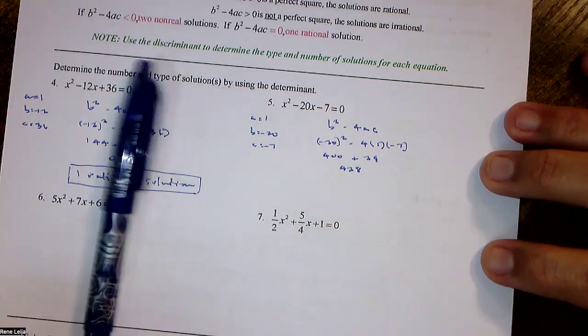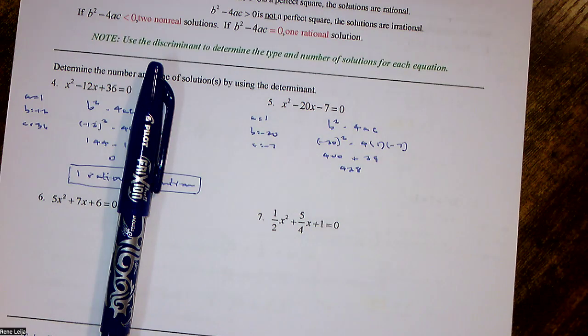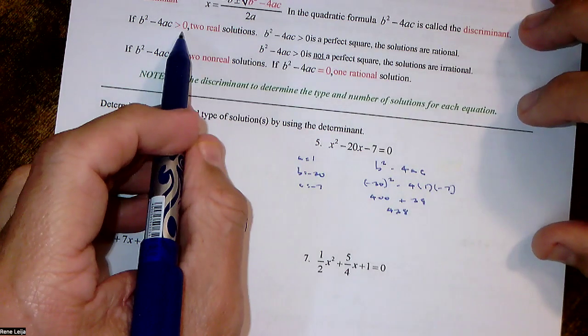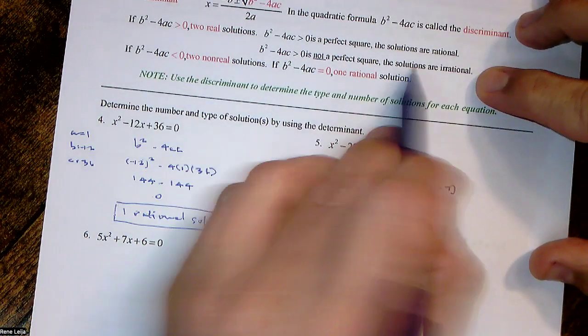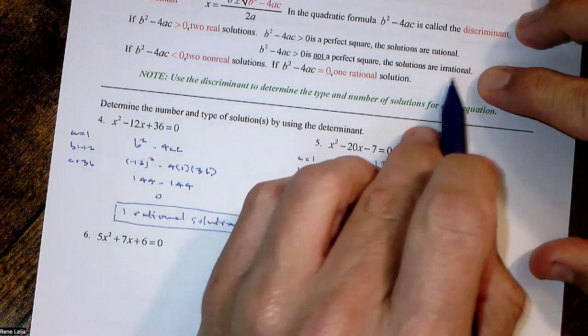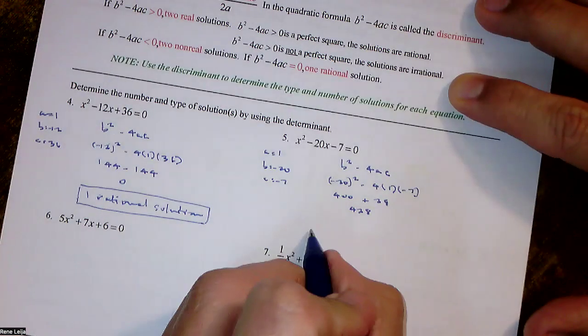Well, let's see. 20 times 20 is 400. Make sure. So no, it's not. 21 is 441. So it's in between. So it's not a perfect square. So it's positive, but a non-perfect square. So we're going to get 2 irrational solutions.